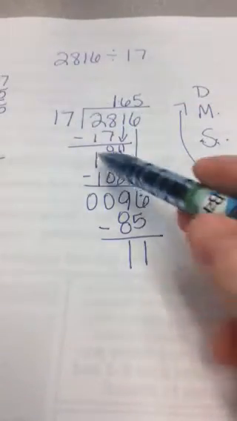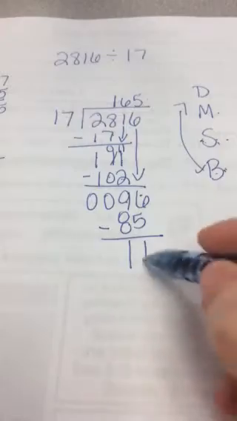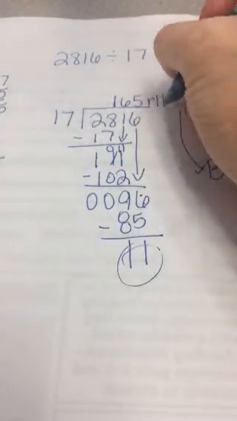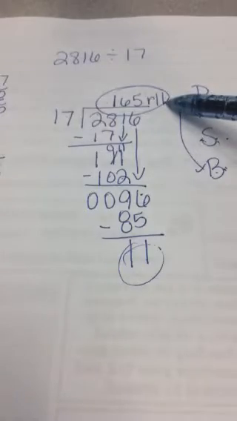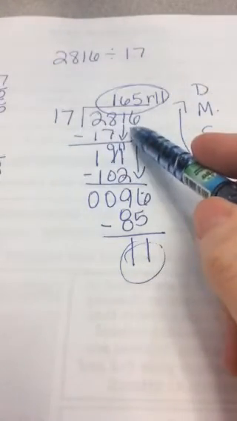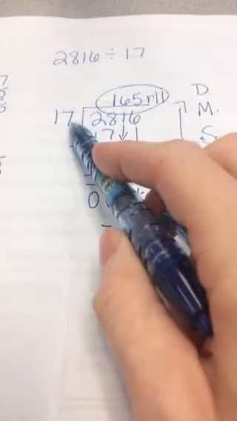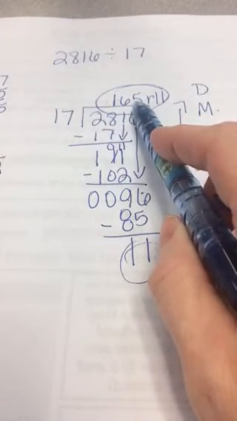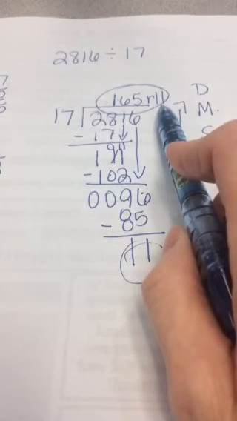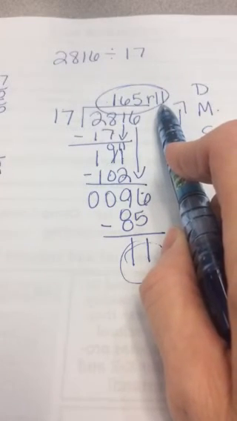It's not a 0, but is it smaller than that number? Absolutely. So what is this? This is my remainder. You're exactly right. So my quotient is 165 with a remainder of 11. So if I split 2,816 cookies into 17 bags, I'm going to have 165 cookies in each bag, but luckily there's going to be 11 left over, and guess what I'm going to do with those? That's going to be my snack.